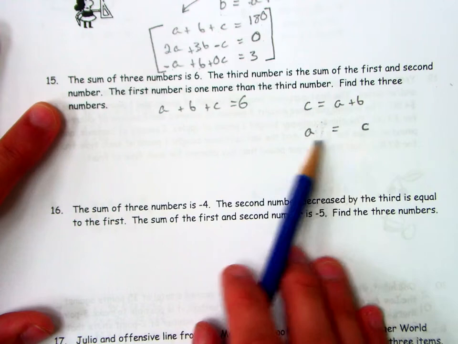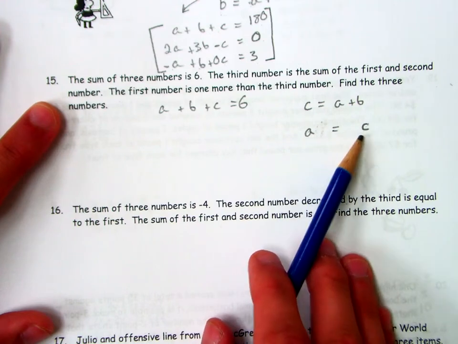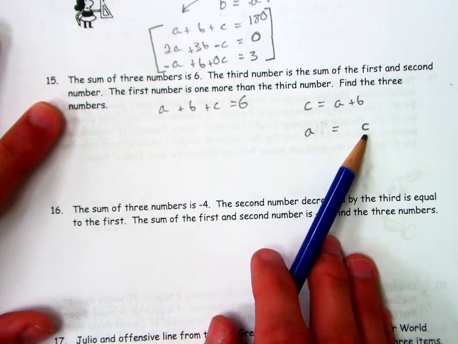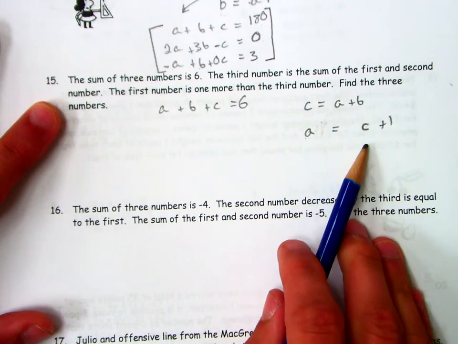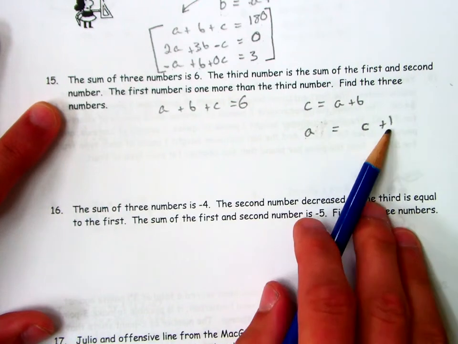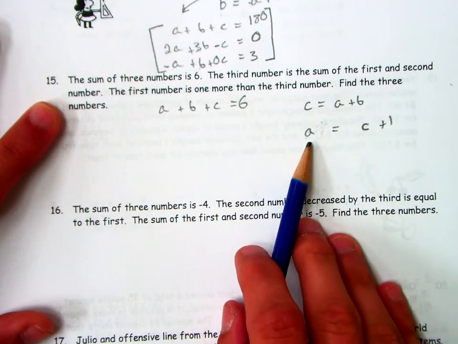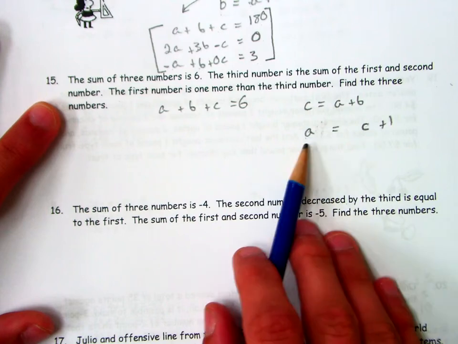The first number is 1 more than the third number. These are always tricky to people. It's comparing the first and third number, and understandably so. So the first number is 1 more than the third number. Most people want to say, oh, well the first number is 1 bigger than the third number. And that's true, and so they think this, but that's not actually the true statement.